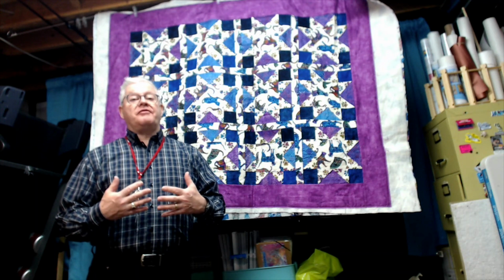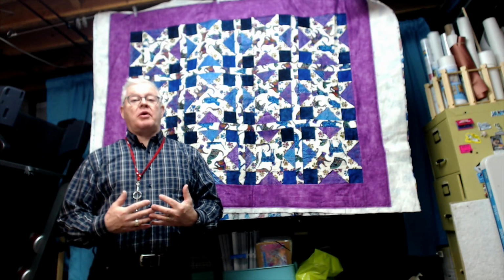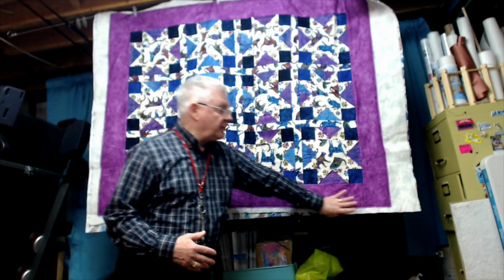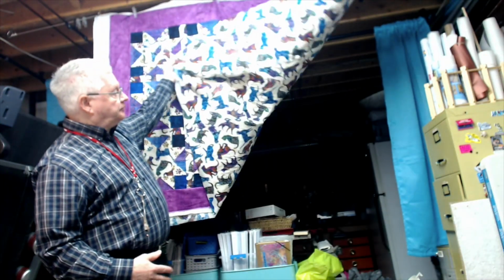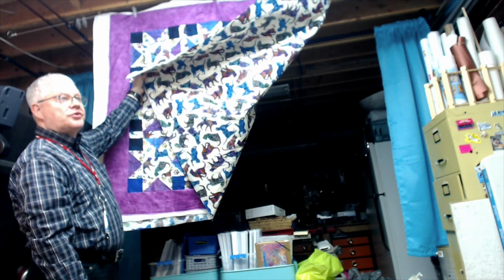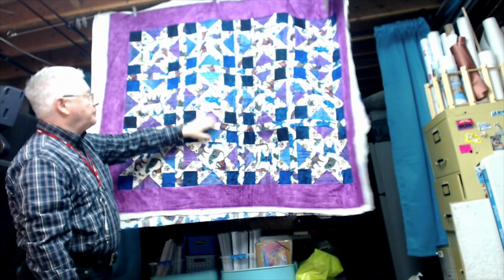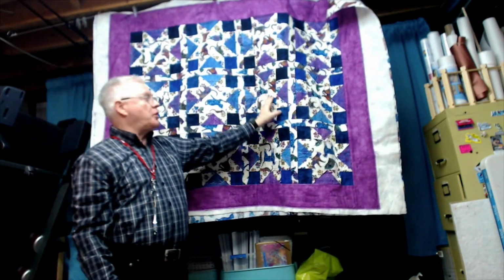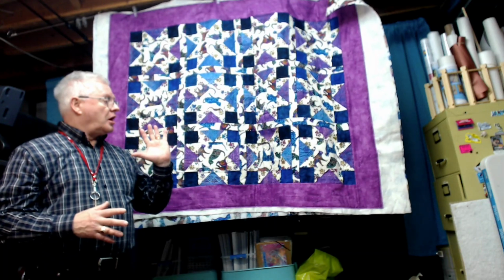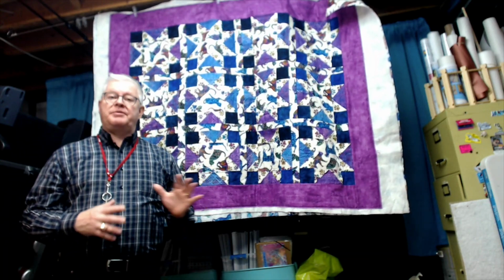So I've got some quilting patterns, and I want to choose one for this. And oh yes, the back of this looks like this. That's basically what the cat fabric looked like in its whole cloth form. I just fussy cut it down for these squares in here. And so I have to pick my pattern, and I have to pick my thread.